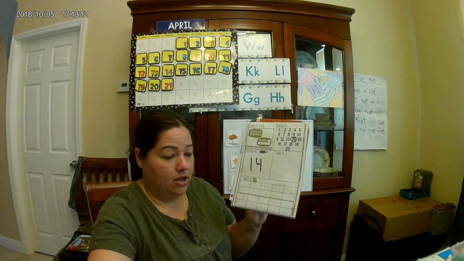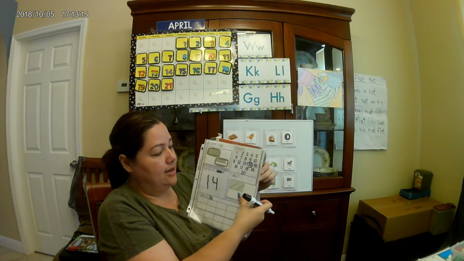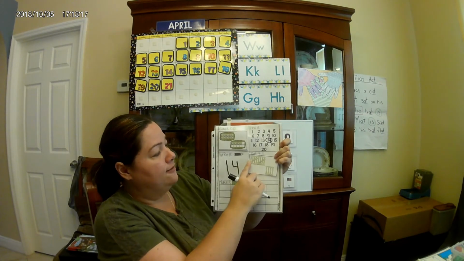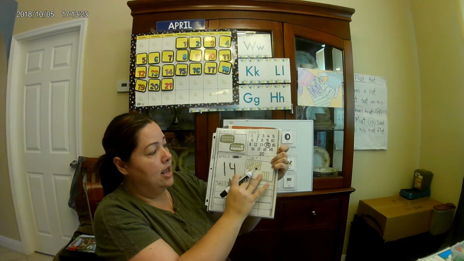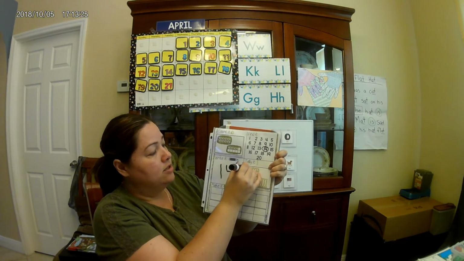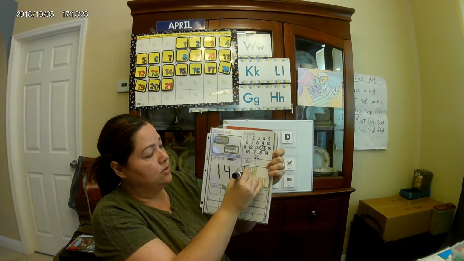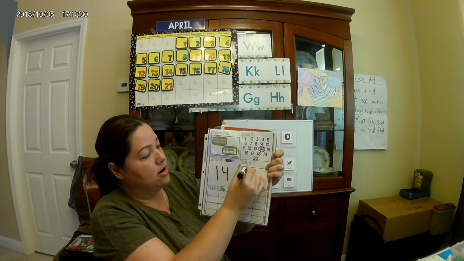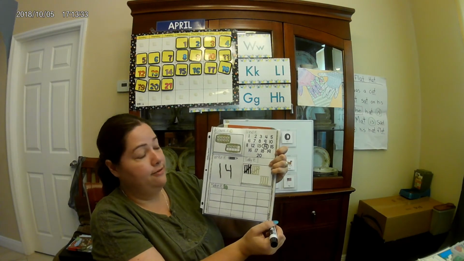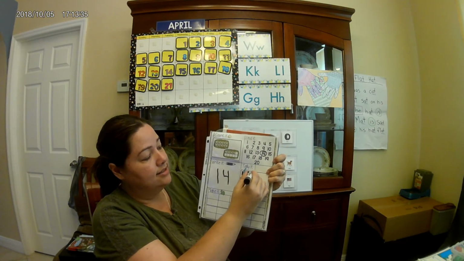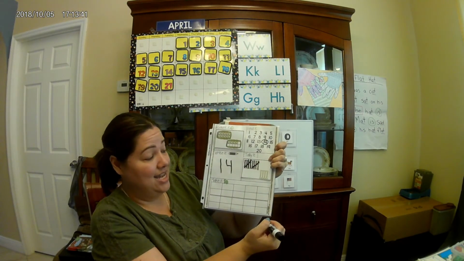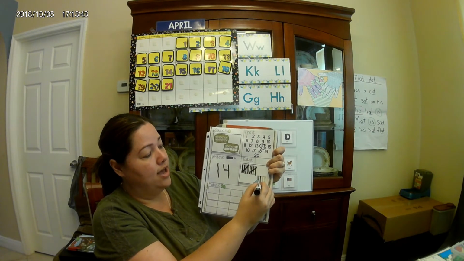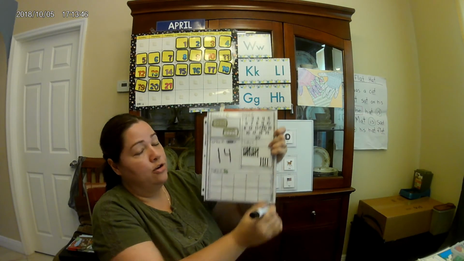I'm going to put this up here because I already have 14. Remember, these are groups of 5. So we have 5, 10, 11, 12, 13, 14. But we can also write them. Remember, we go 1, 2, 3, 4. You do your 1 across for 5. Then we go 6, 7, 8, 9, 1 across is 10, 11, 12, 13, and 14. So 14 tally marks.